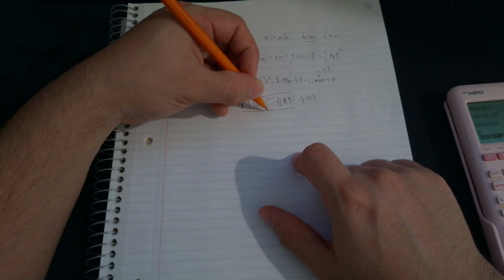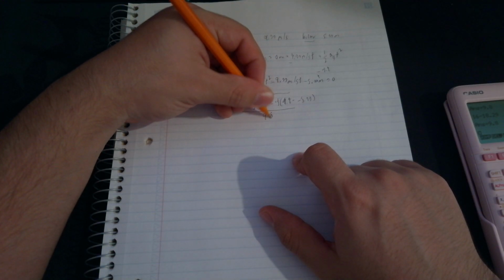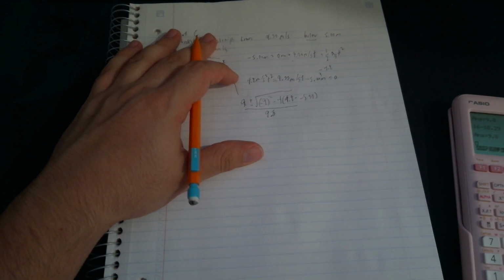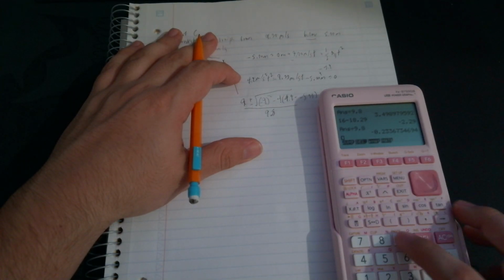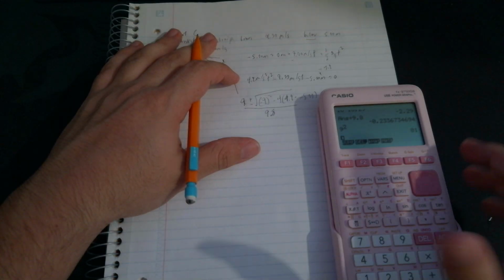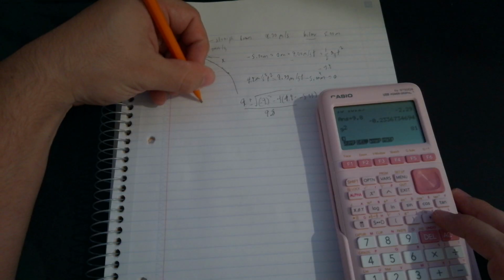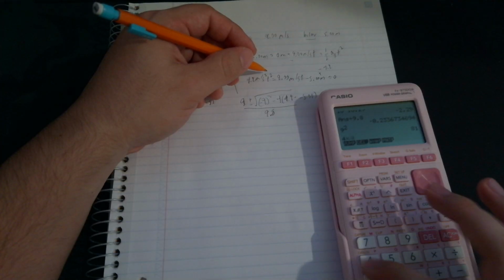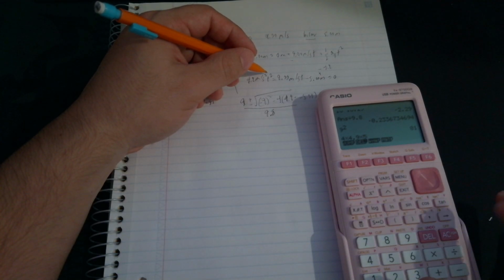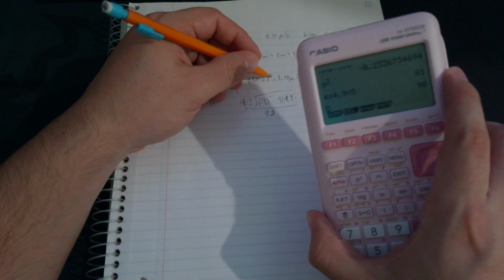All over 2 times 4.9, which is 9.8. All right, so let's bring the calculator again. 9 squared is equal to 81. And then we do 4 times 4.9 times 5, and we're going to get 98.